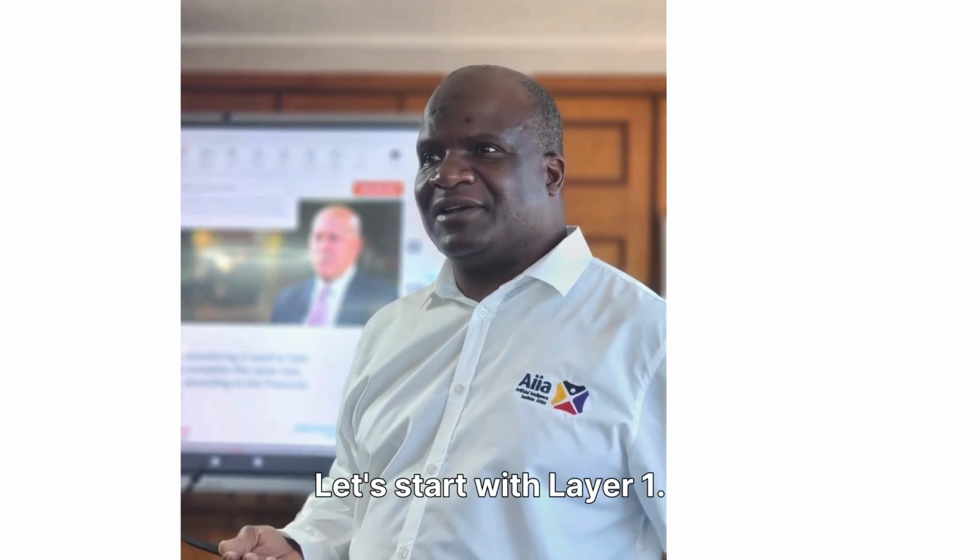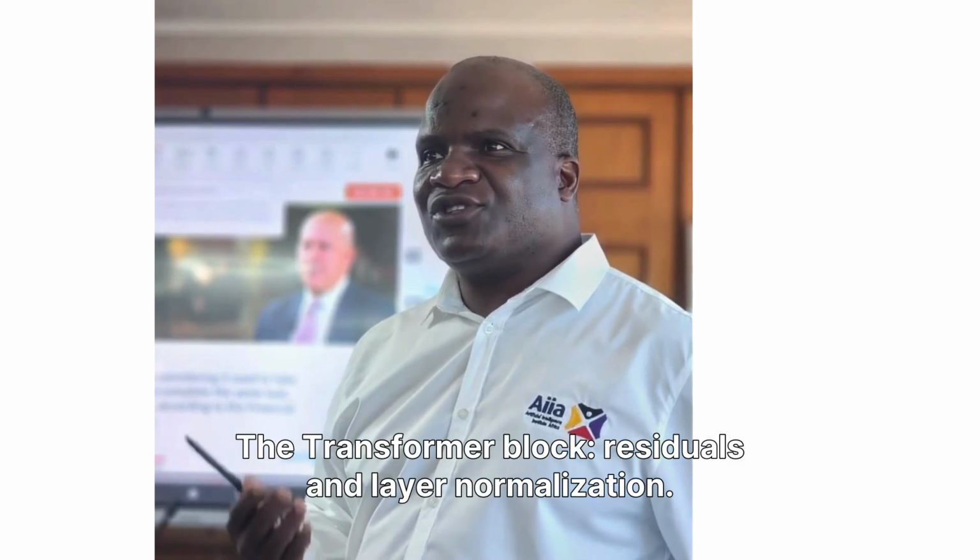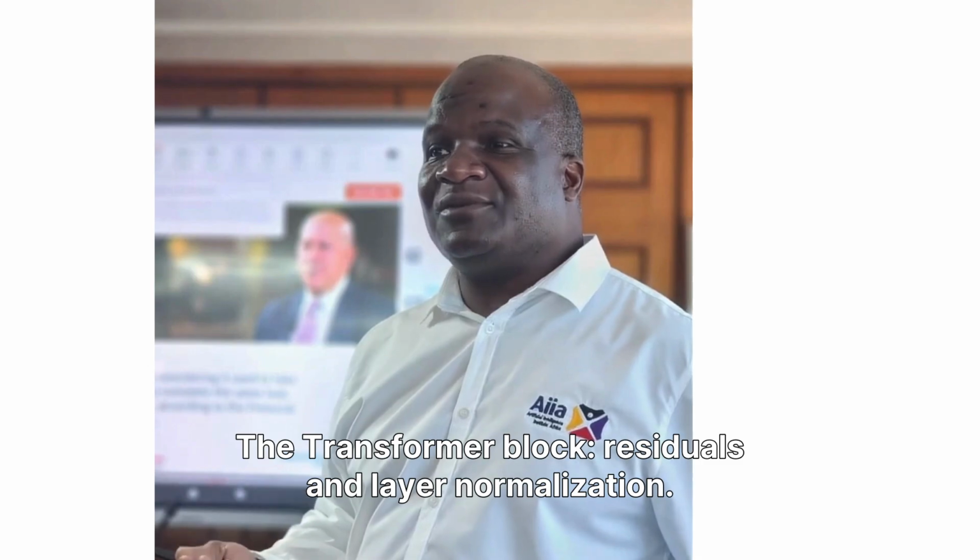Let's start with Layer 1. Section 1, Training in Practice. Layer 1, the toolbox. The transformer block, residuals, and layer normalization.